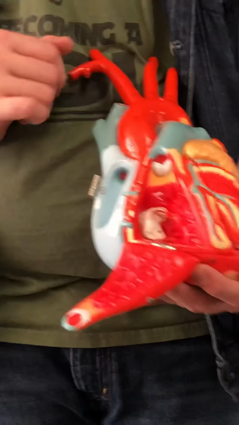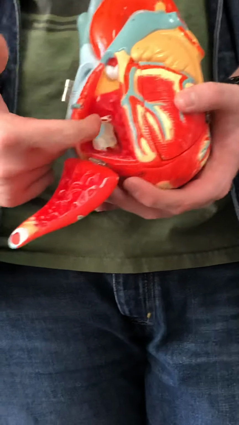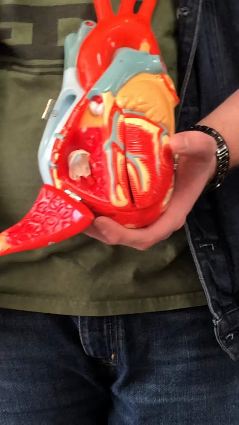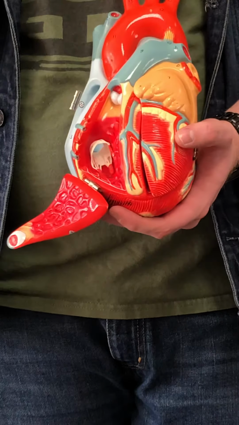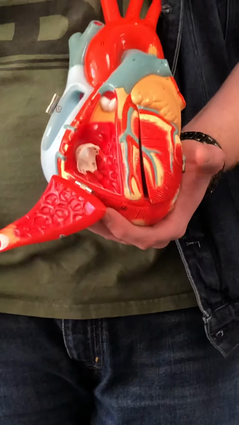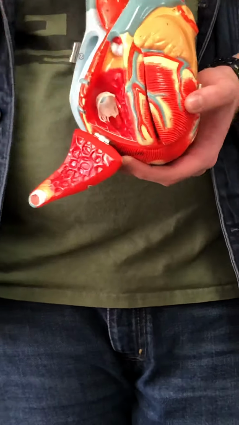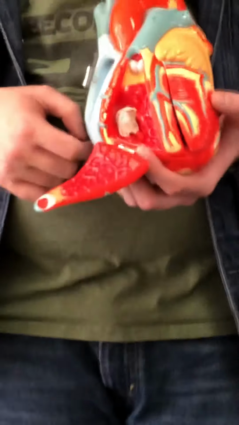Once blood reaches the right atrium, it's going to go through this valve right here. This valve has a few different names. Most people call it the tricuspid. I call it the right atrioventricular. The reason why I like atrioventricular is because this is called the atrium and this is called the ventricle. So just put those two words together and you get atrioventricular.